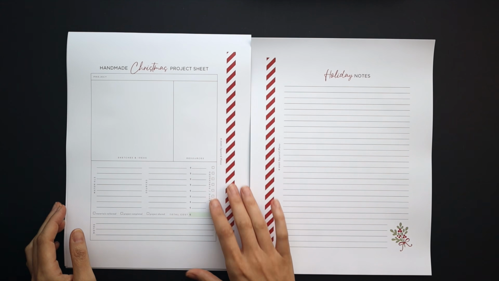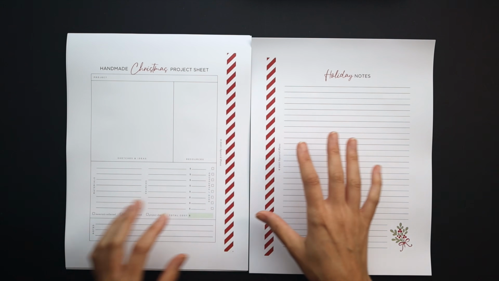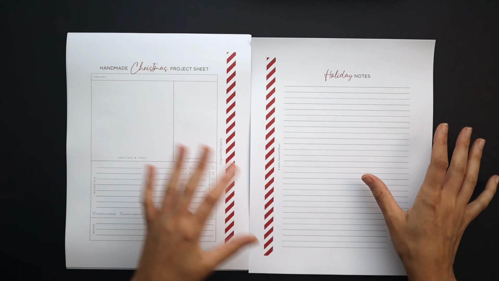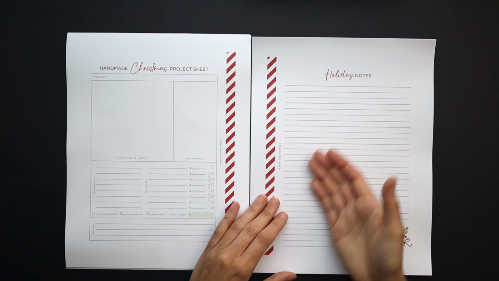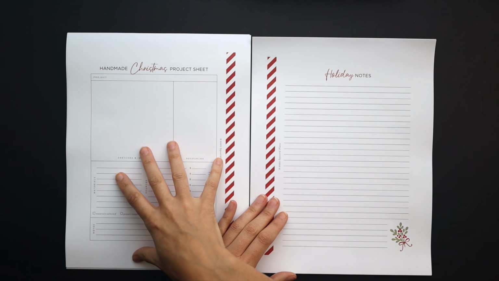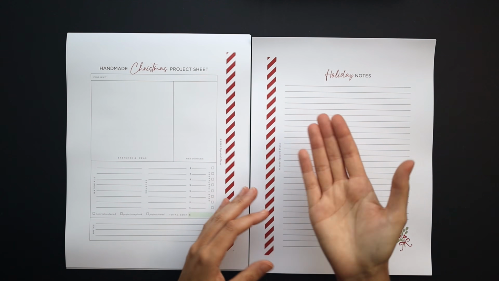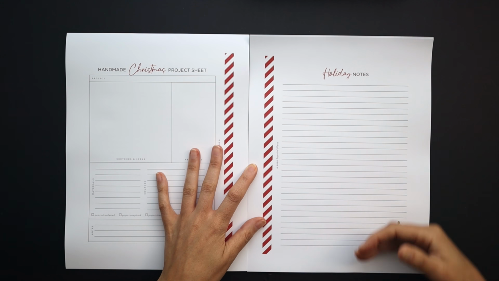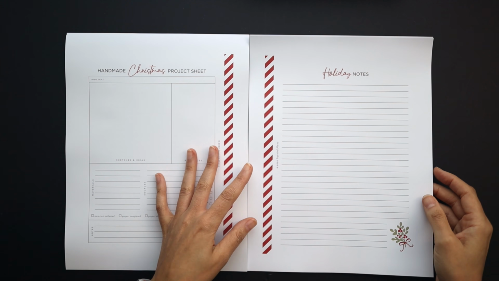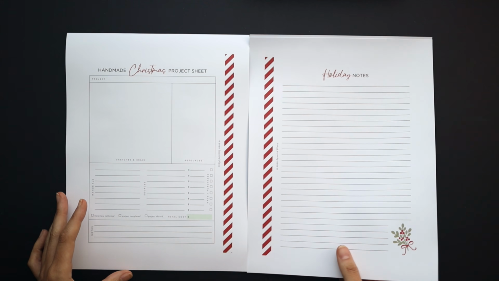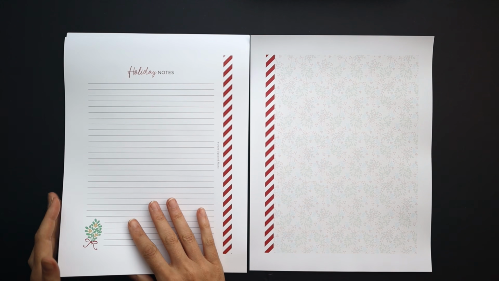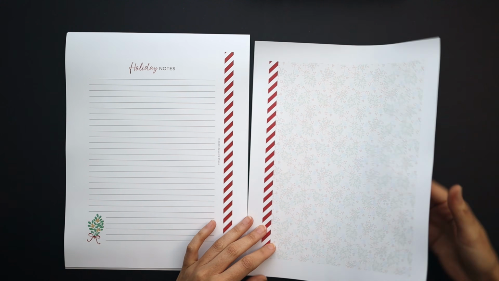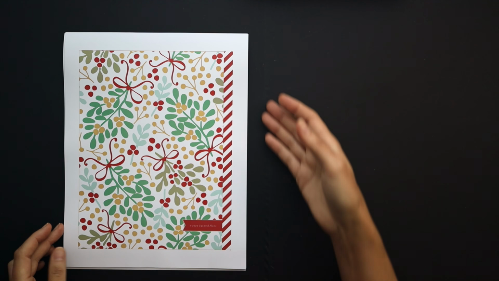So again, front and back, so you have plenty of room. And then if you need additional pages, like if this is just not enough and you need to write things out, you can always include one of these note pages in between them so you can have a front and back situation here with your project sheets. And I also have a holiday notes page, front and back. So we have this, and it's just lined paper, all coordinated with the planner. A back page and a back cover.